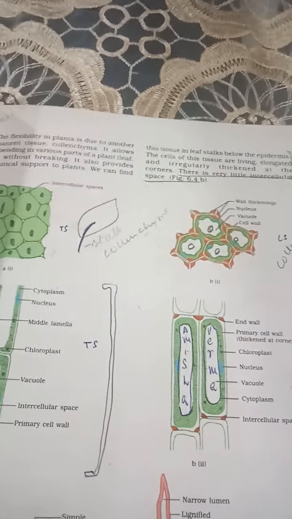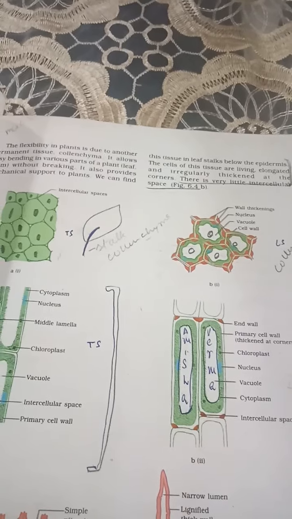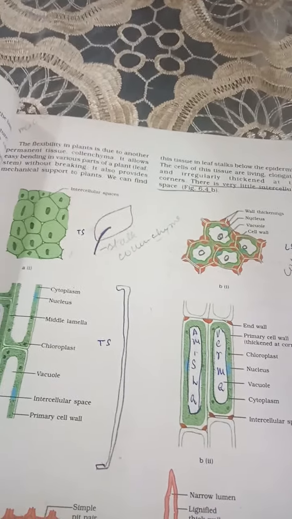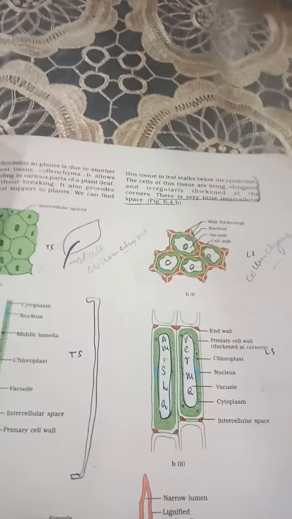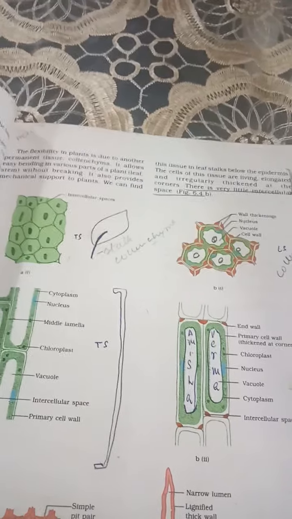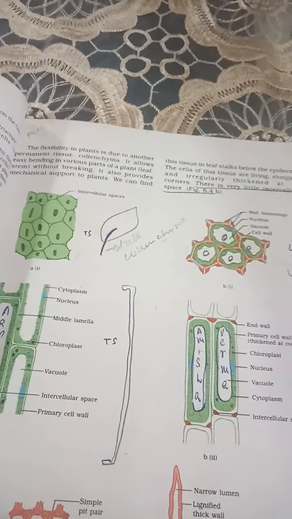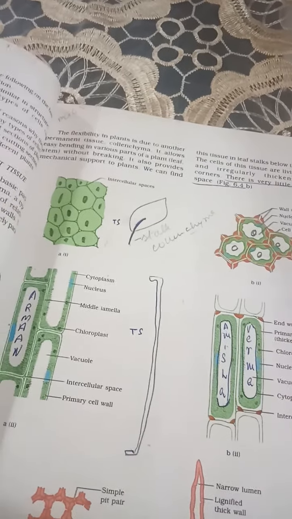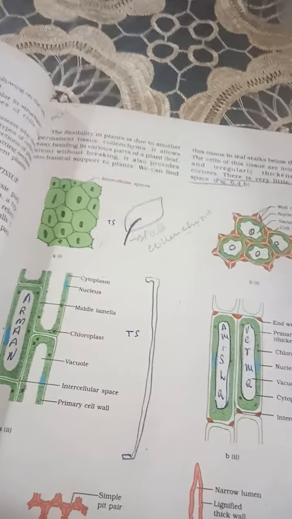So, we have the characteristics of sclerenchyma. They are dead without nucleus. The cell wall is made up of cellulose and there is a cementing material which makes the cell wall very hard, that is called lignin. So sclerenchyma has a cementing material called lignin. Sclerenchyma gives mechanical strength.